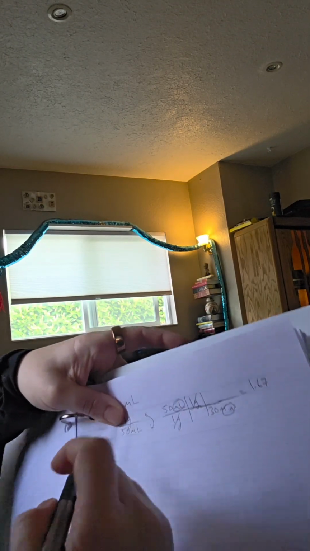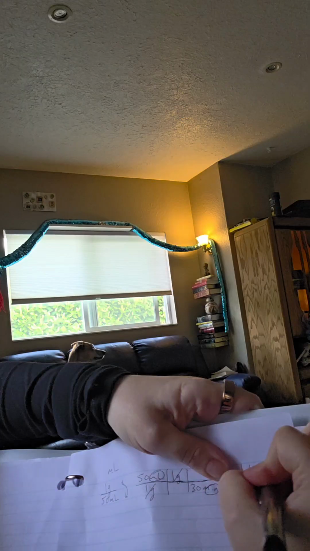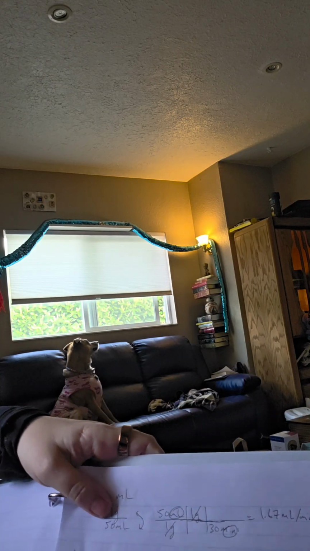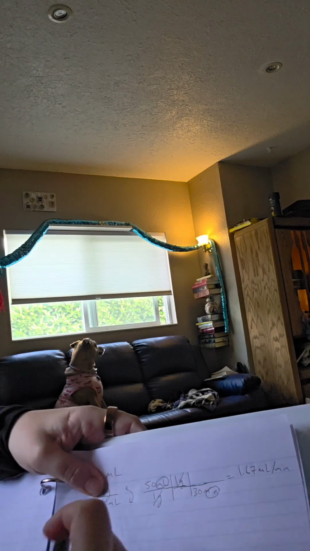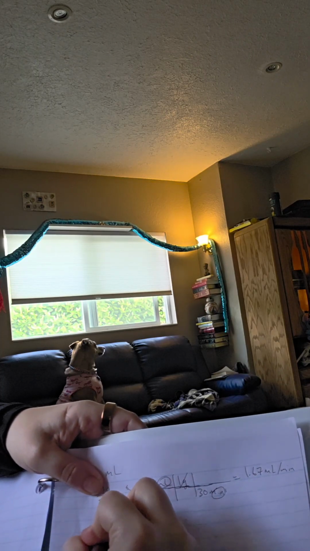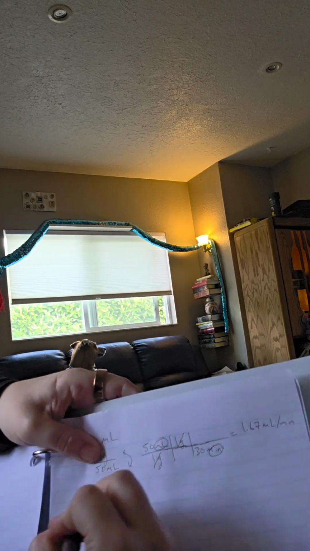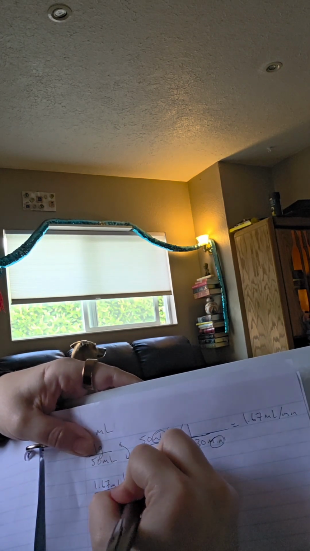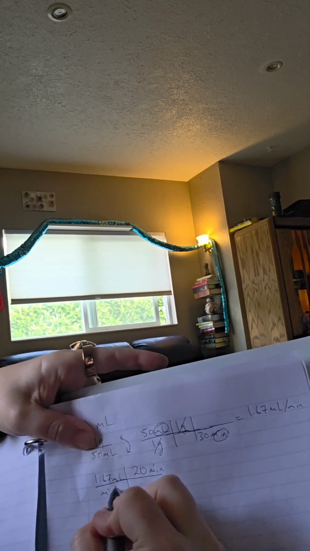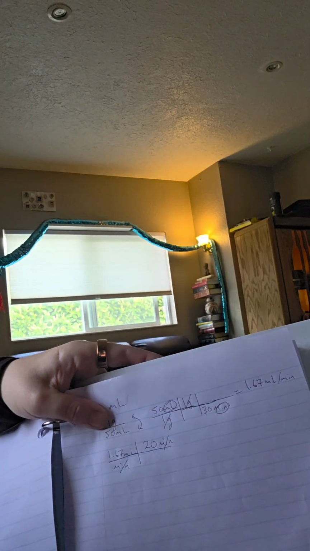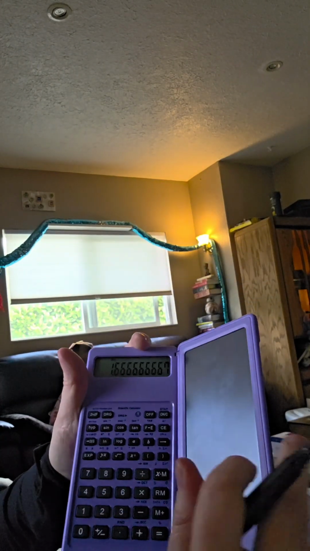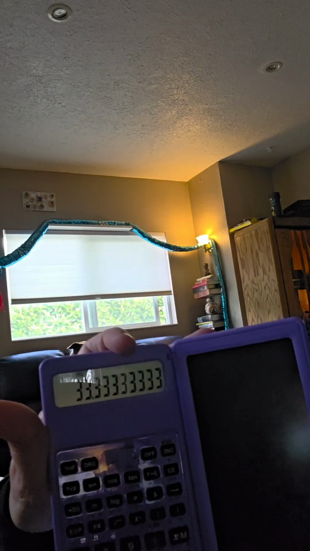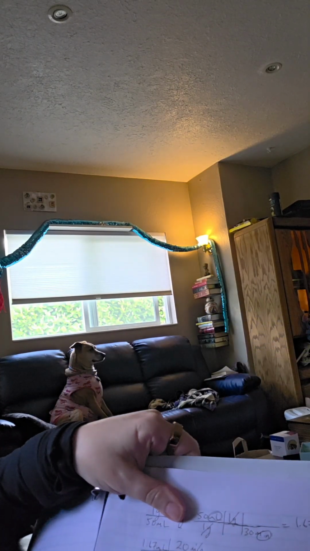All right, okay. So we know our flow rate is 1.67 milliliters per minute, and we only gave the medication for 20 minutes. So 1.67 milliliters per minute over 20 minutes. That will cancel out the minutes. So 1.67 times 20 equals 33.3.